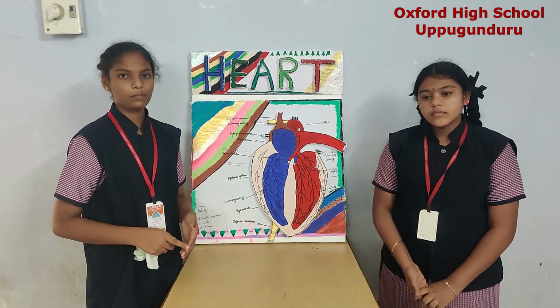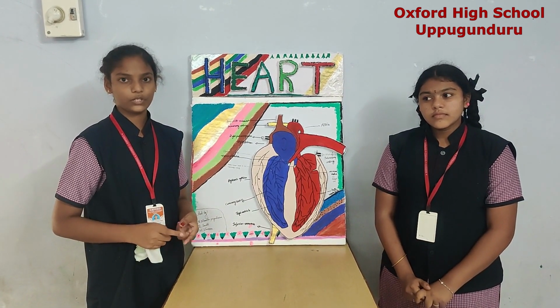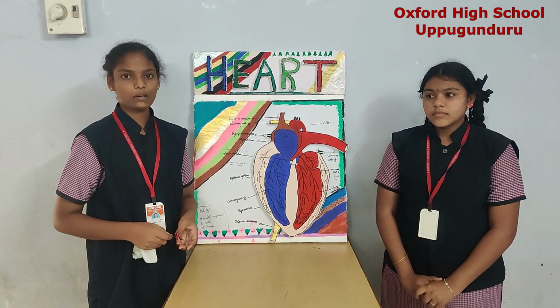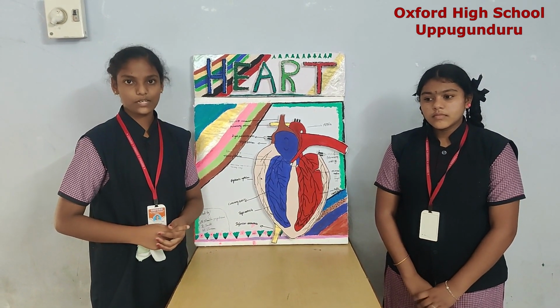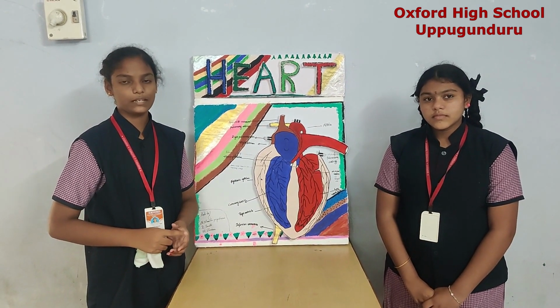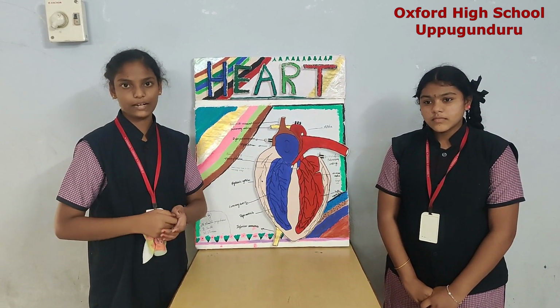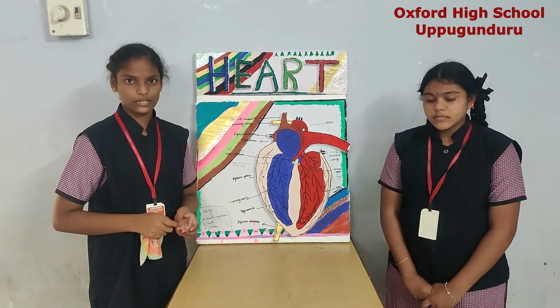The weight of the heart for an average 70 kg human is between 250 to 300 grams. The heartbeat in a human is 72 times per minute, and per day it is 1,15,000 times. The heart pumps 6 to 7.5 thousand liters of blood per day in a human.